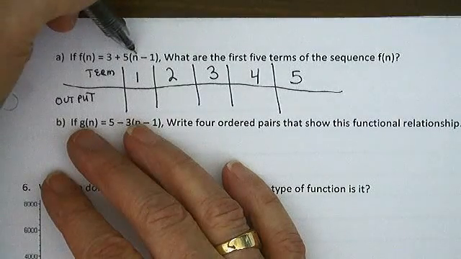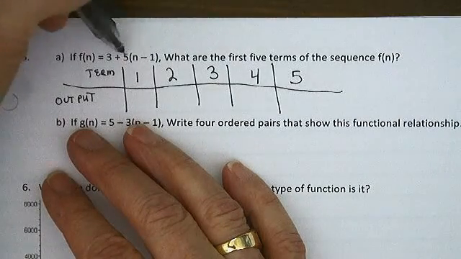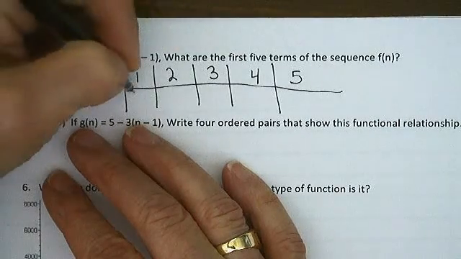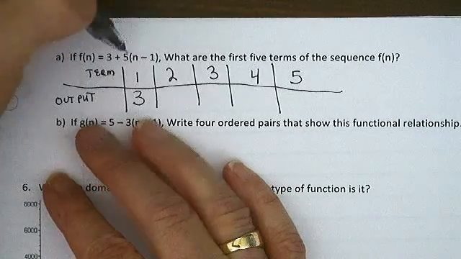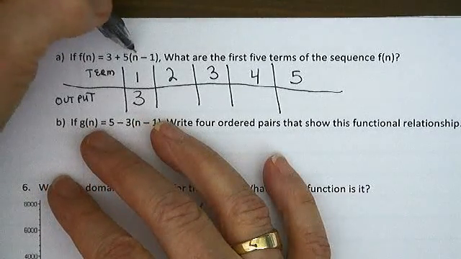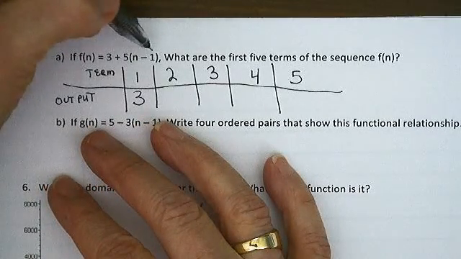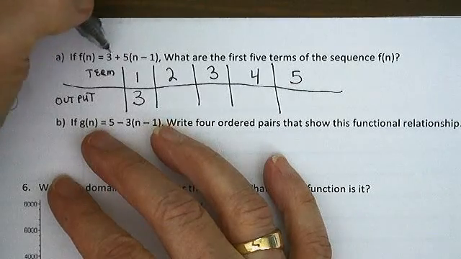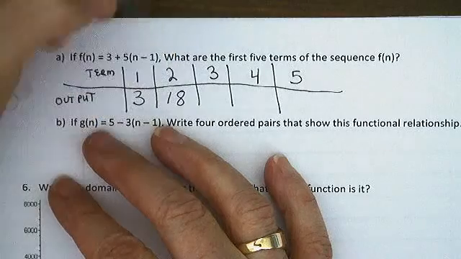if n is 1, 1 minus 1 is 0 times 5 is still 0, plus 3, that's going to be 3. What if n is 2? 2 minus 1 is 1, times 5 is 15, plus 3 is 18.